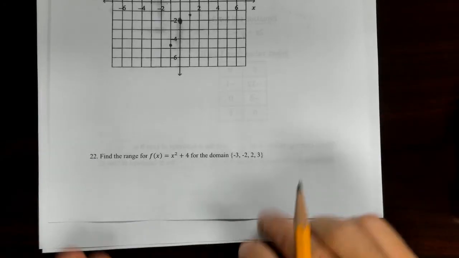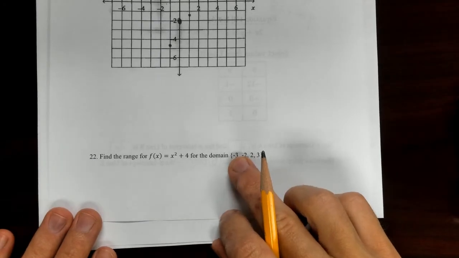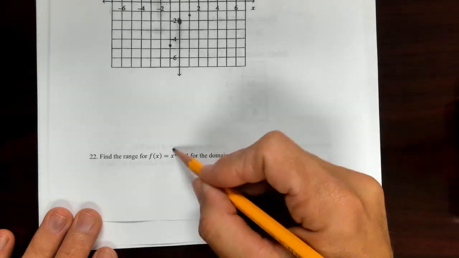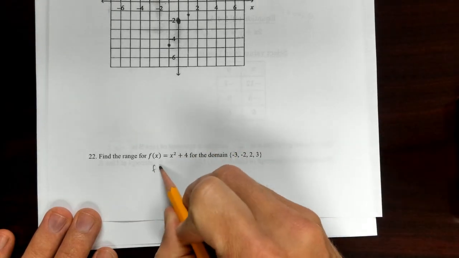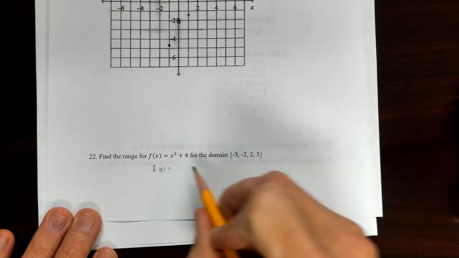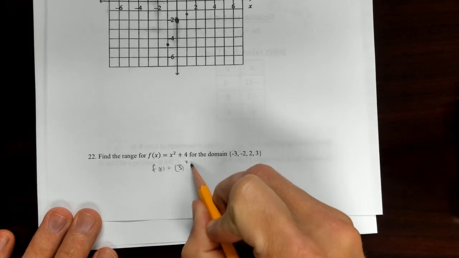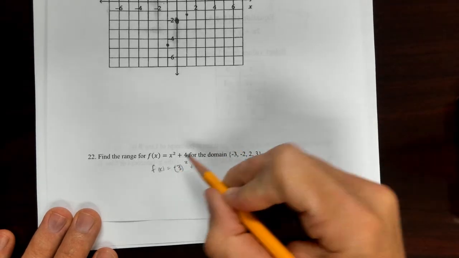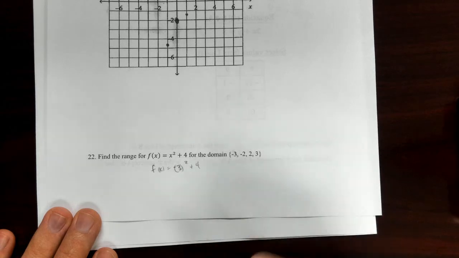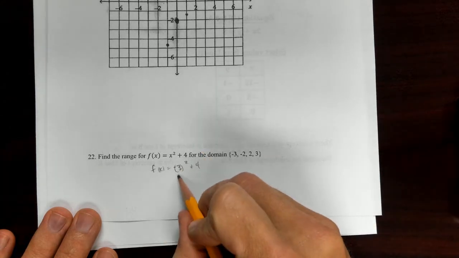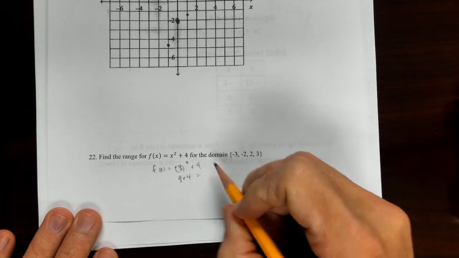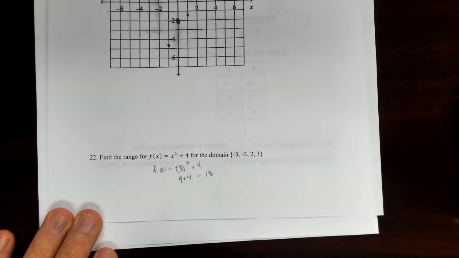Number 22 says find the range given that domain. So what I'm asking you to do is take that x value and plug it in. So I've got f of x equals negative 3 squared plus 4. Negative 3 times a negative 3, that's what the squared means. Negative 3 times negative 3 is a positive 9. 9 plus 4 is going to give me positive 13.